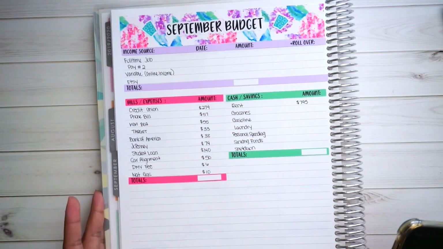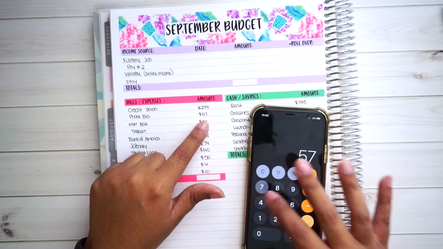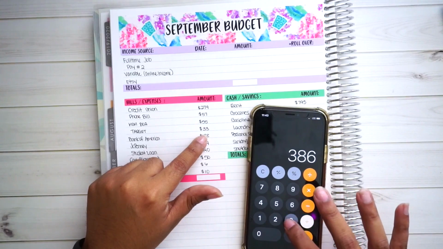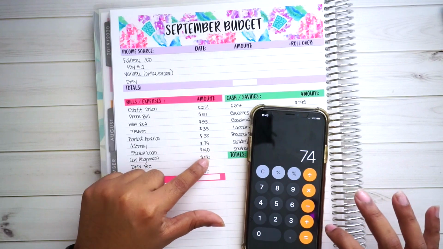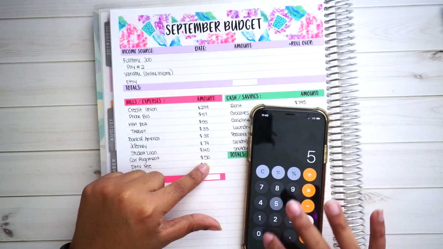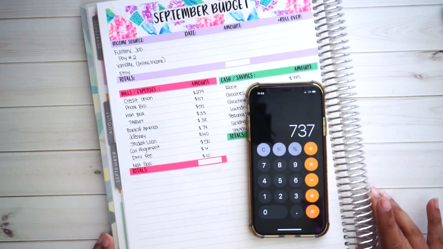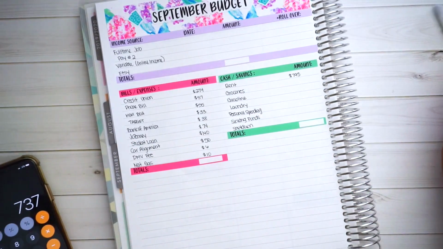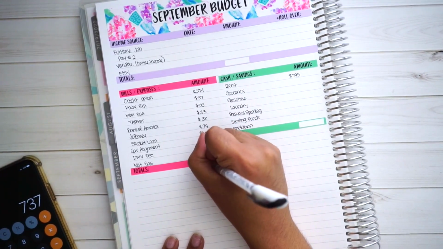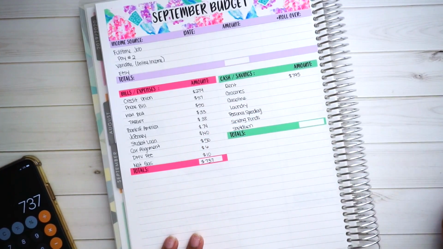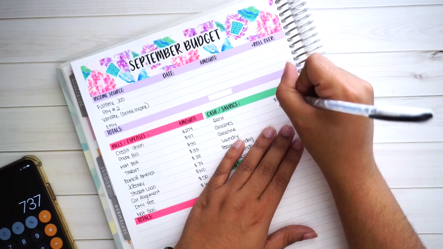Okay, now that I have everything set up, I'm going to go ahead and add each category up. So 274 plus 57 plus 55 plus 33 plus 38 plus 74 plus 140 plus 50 plus 6 and plus 10. I'm looking at about $737 of expenses for the month of September that I'm accounting for. So I'm going to go ahead and put $737.